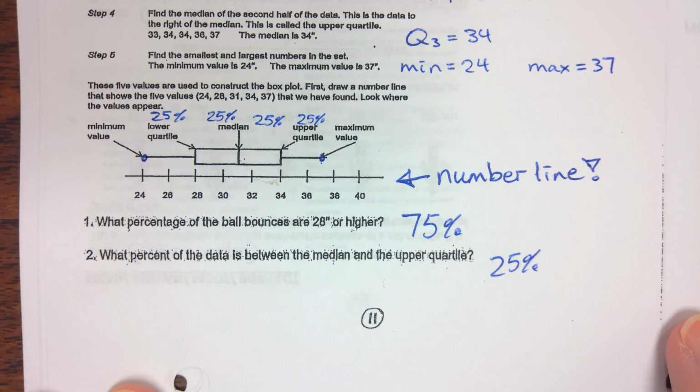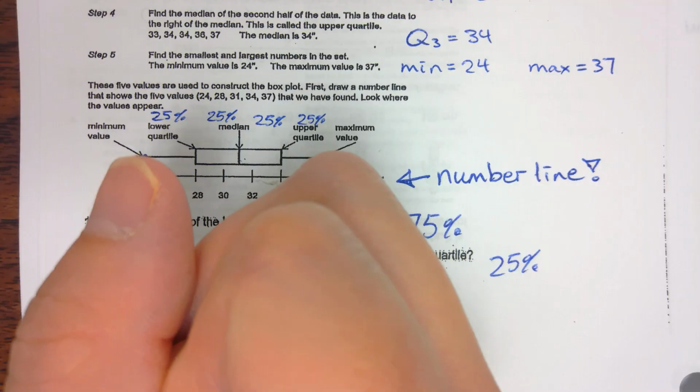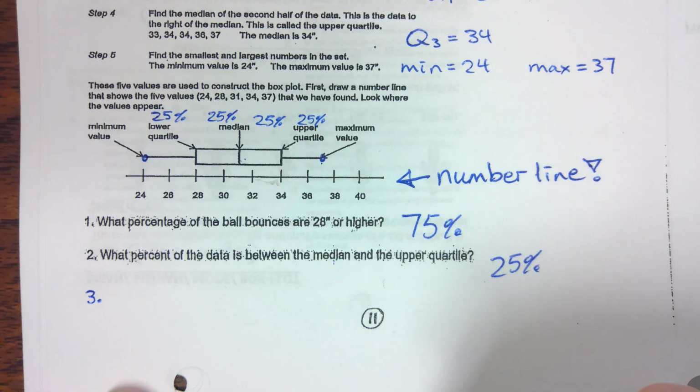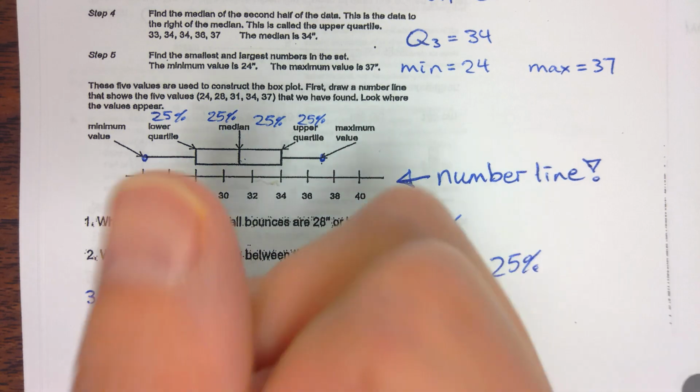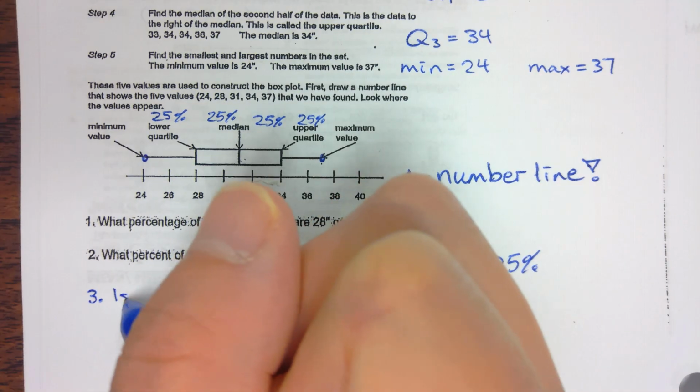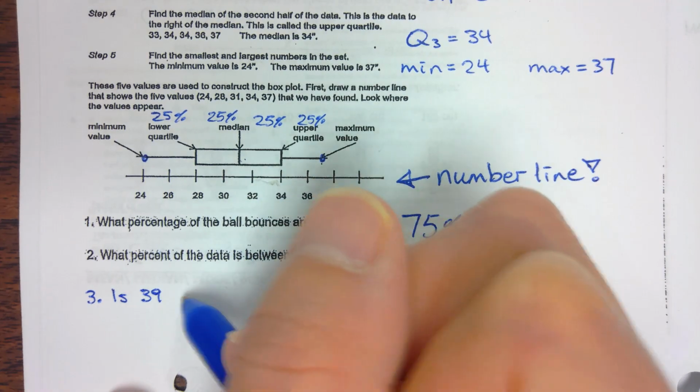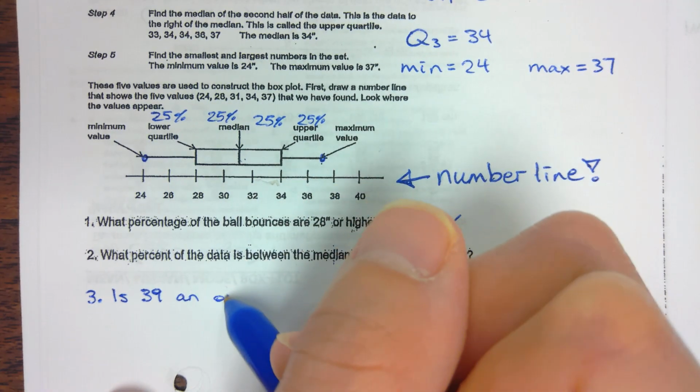All right. Now, I want to add in one more question. Let's say I did one huge bounce and I got the number 39. Is 39 an outlier?